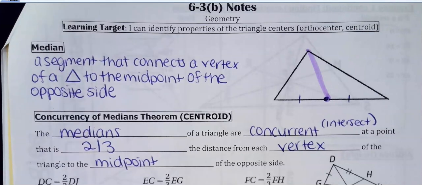For the triangle, we've already talked about two: the circumcenter and the incenter. And I promise there's no more than four. There's just four. The two we're going to talk about today, one's called the orthocenter, the other one's called the centroid. We're going to talk about the centroid first.